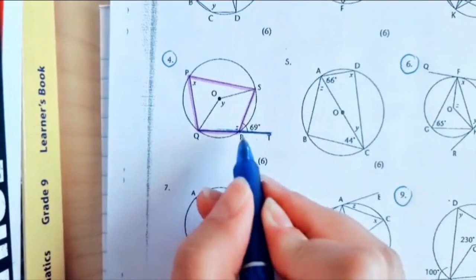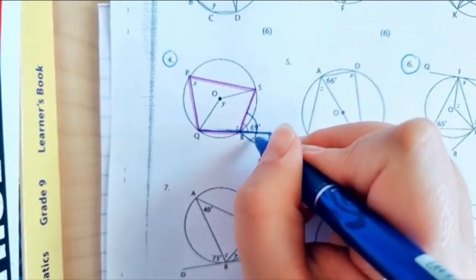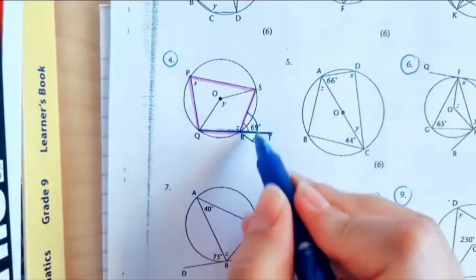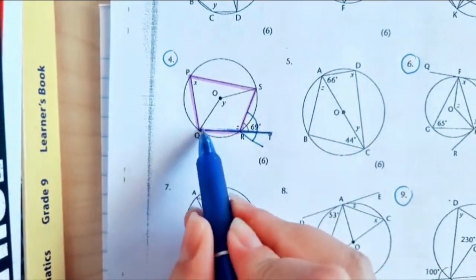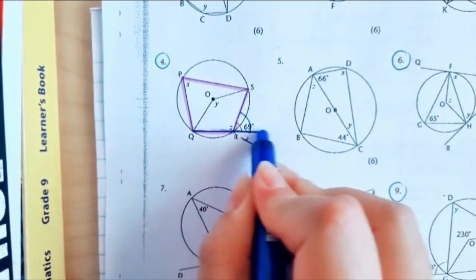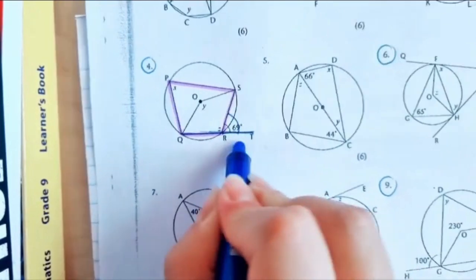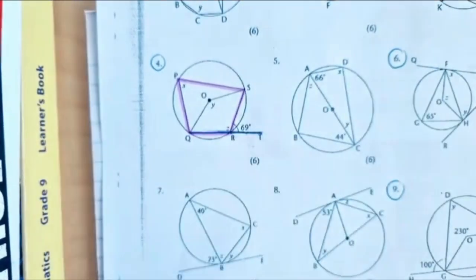If we had a line like this, and we had that angle there, that big angle is not an exterior angle of the cyclic quad because it's not formed by a side of the cyclic quad that has been lengthened. Okay, let me just erase that.